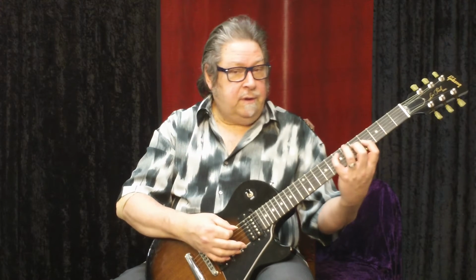D minor is the 2 chord. E minor is the 3 chord. F major is the 4 chord. G is the 5 chord. A minor is the 6 chord. B diminished is the 7 chord. The 7 chord is diminished in a major key. And then the 1 chord again.